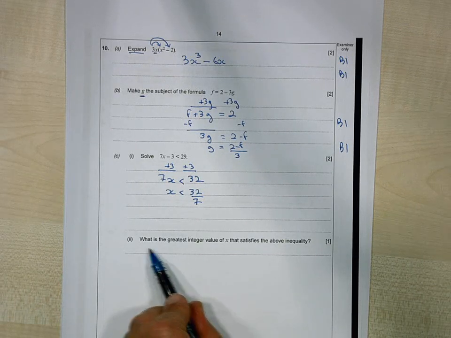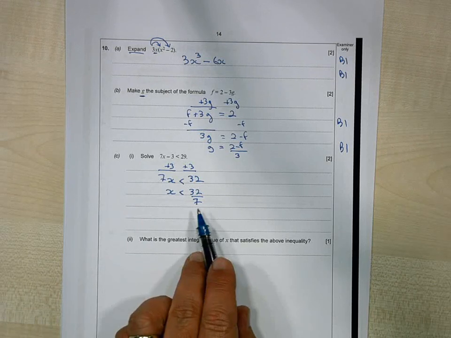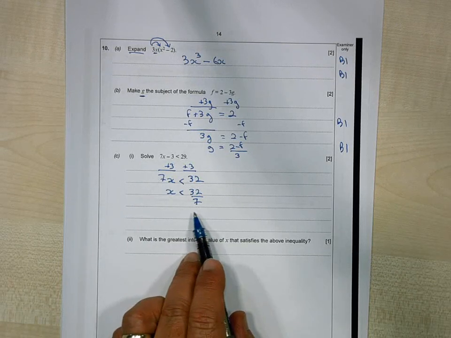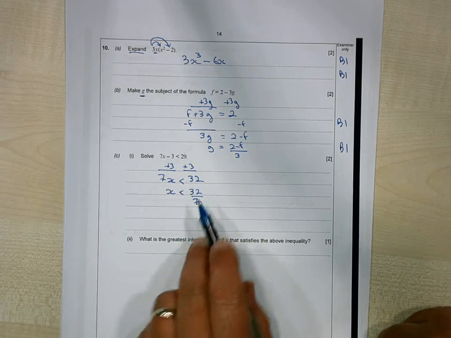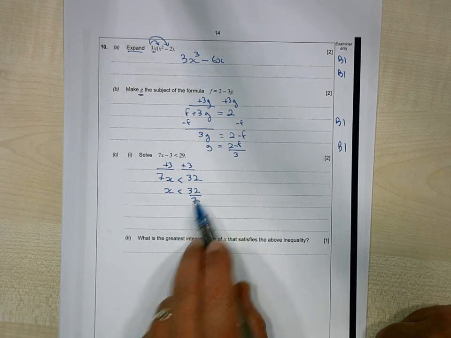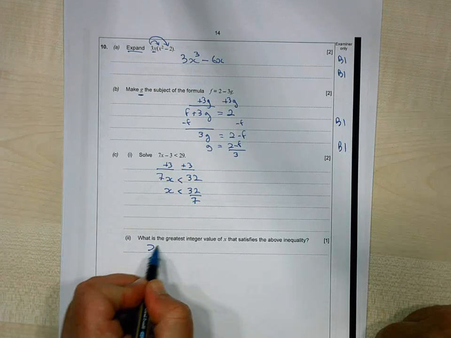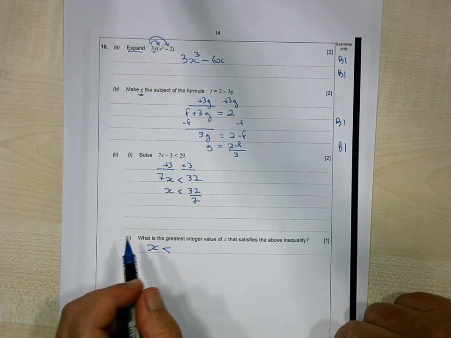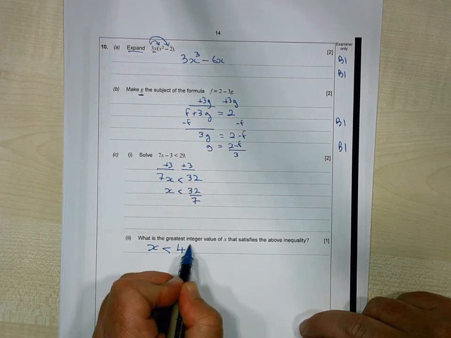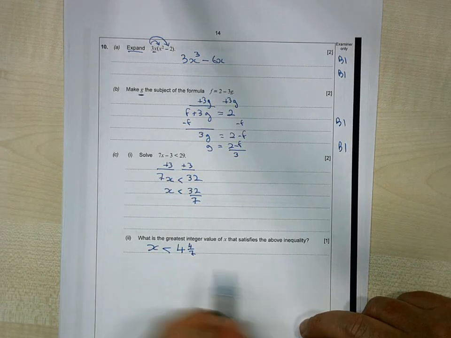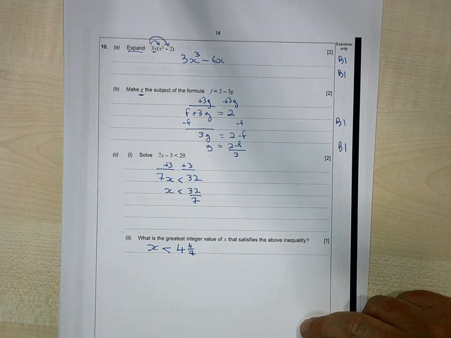But to answer the second part, it's helpful to turn that into either a decimal or a mixed number. So what I'm saying is, how many times does 7 go into 32? 4 times, which is 28, with 4 out of 7 left over.